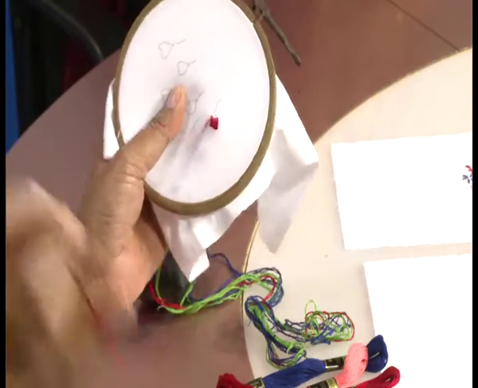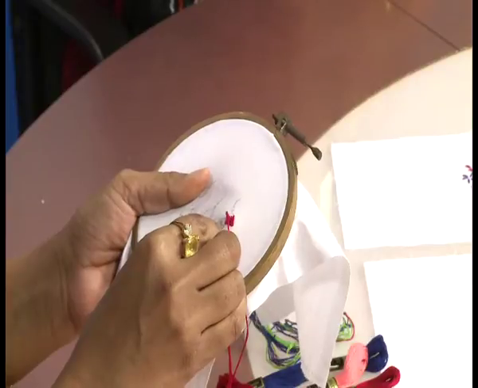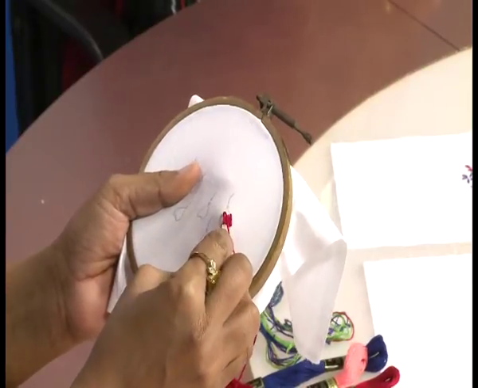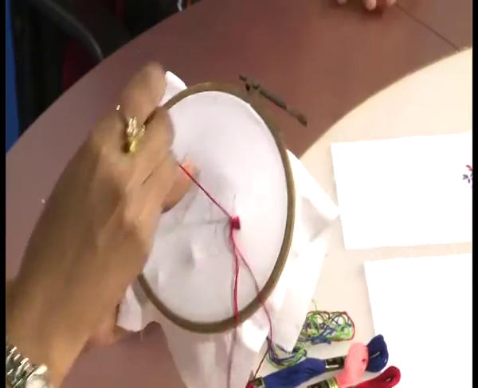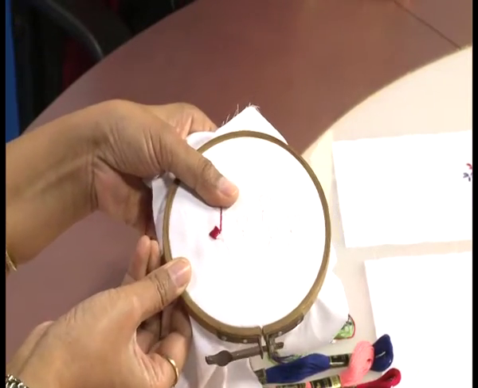Make sure that you work closely, otherwise gaps will be shown in the embroidery. So this is how it looks. Thank you, Sarika. Now we will move to the next category. So we have the chain stitches.